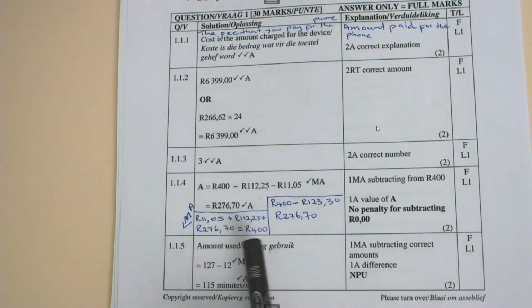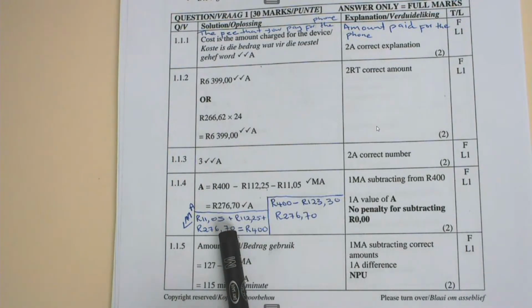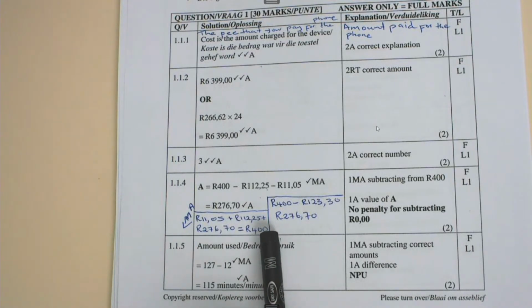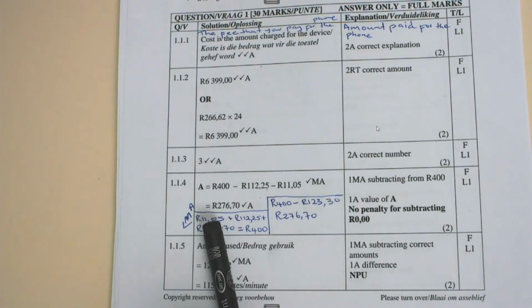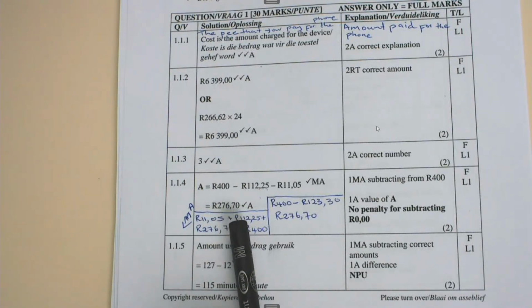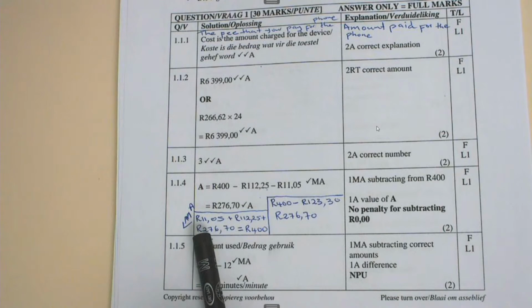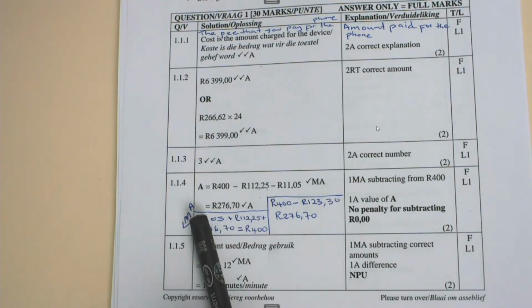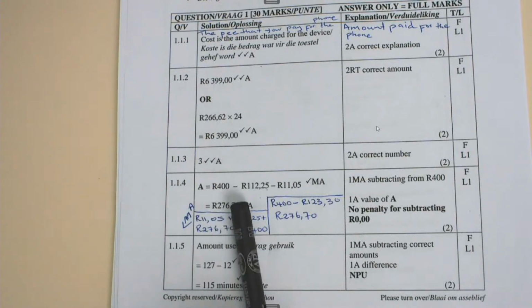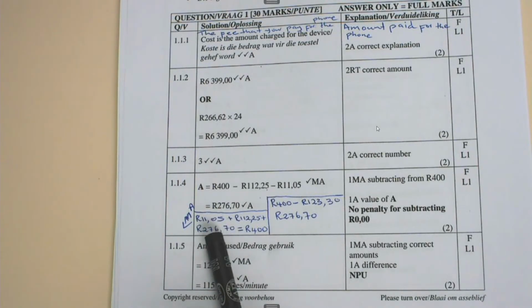And then the other option: learners will add to prove 400. They will add R11.05 with 112,25, and then add the answer that we are looking for, which is 276,70, which equals 400. In this case, we only give 1 mark for the method with accuracy, for adding those numbers.